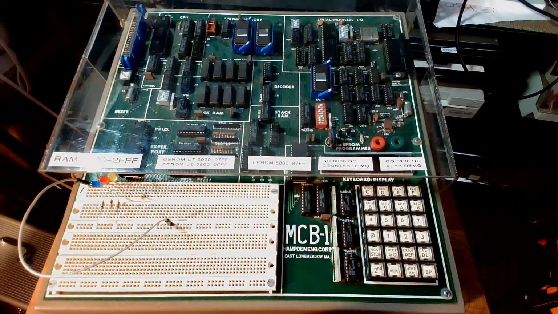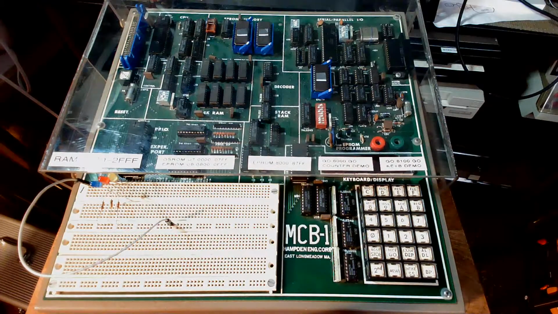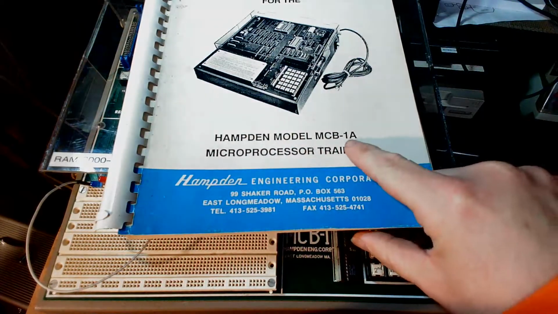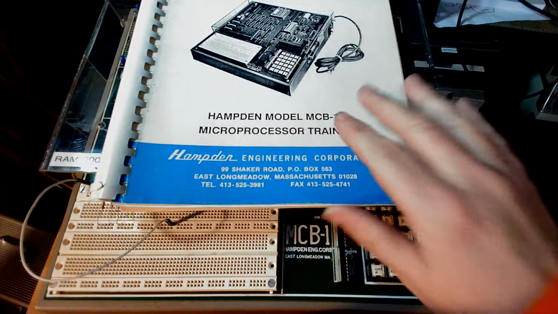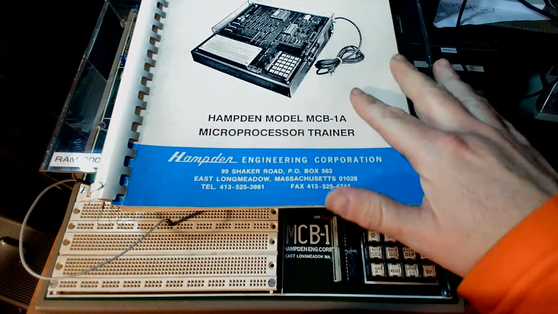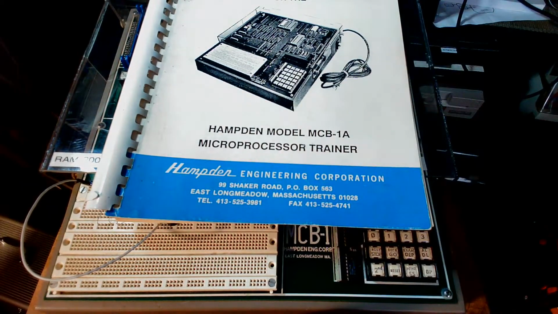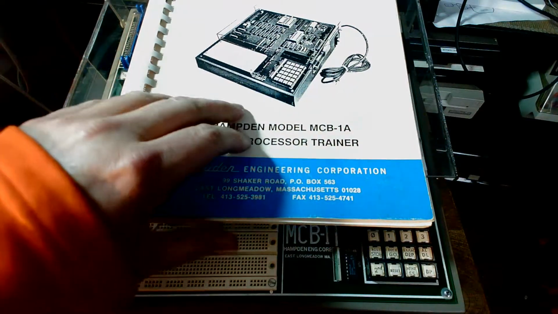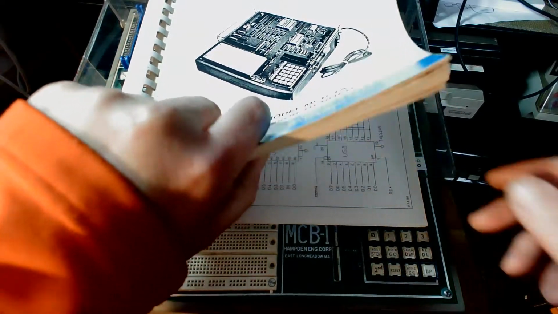So in the meantime, there was a successor to the system, which was called the MCB-1A. I have the MCB-1, and the MCB-1A is a largely improved version. For example, it had 16 kilobytes of RAM, whereas this one only has 4 kilobytes, and so on.